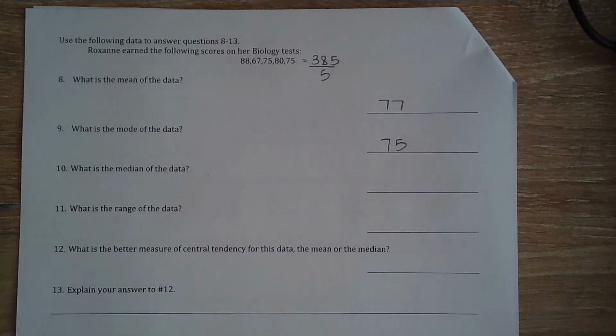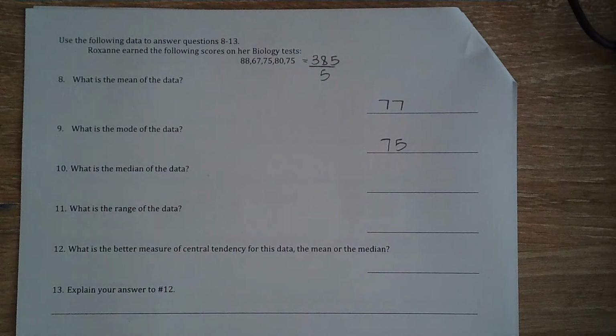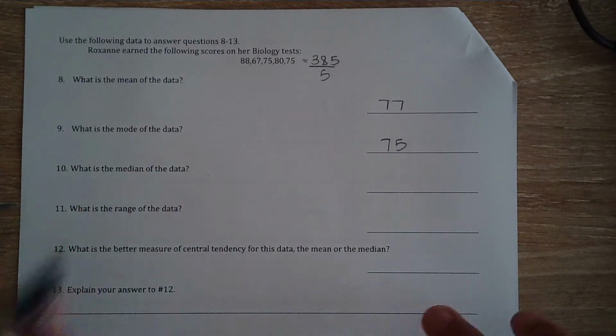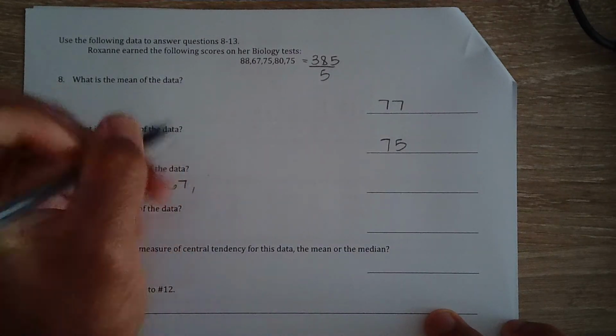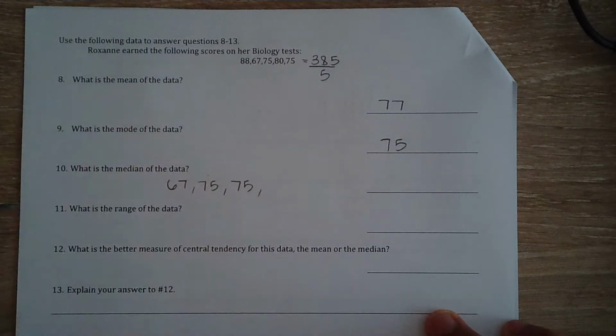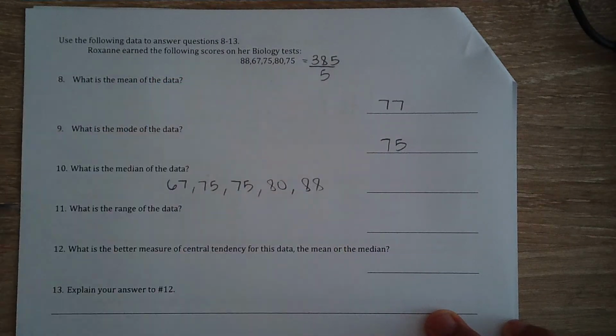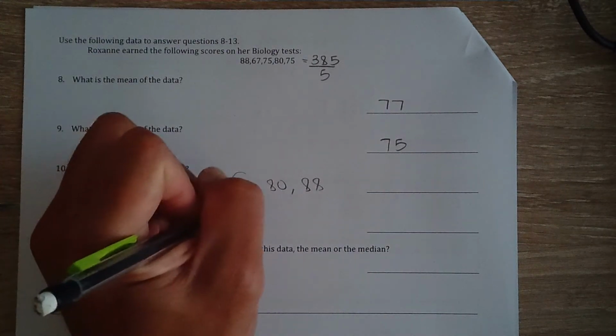So on this question, if you saw this on the test, a lot of you would make the mistake of basically just going and finding the middle number out of this data set. But remember, we need to go ahead and rearrange them in order from least to greatest. So let's go ahead and do that first. 67. Next one would be 75. Next number would be 75. Next number would be 80. And then finally 88. So only then can you find the median. So the median is literally the middle number. The middle number is 75.